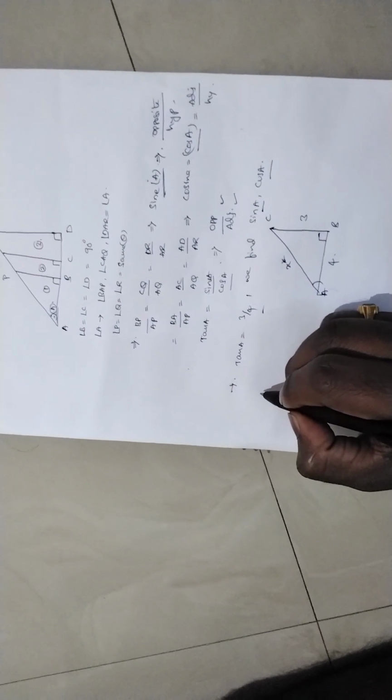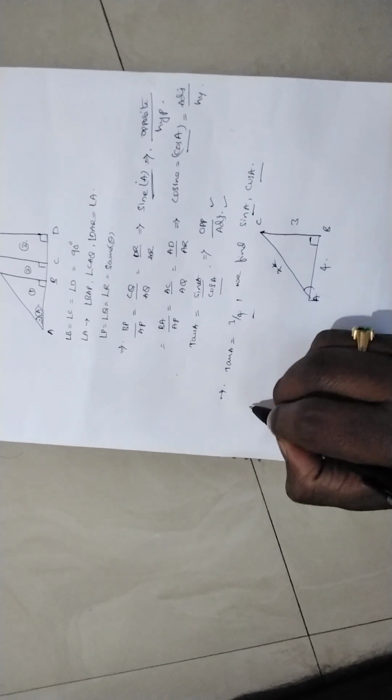Now let's assume the hypotenuse is x. We have the Pythagoras theorem, wherein side square plus side square equals hypotenuse square.